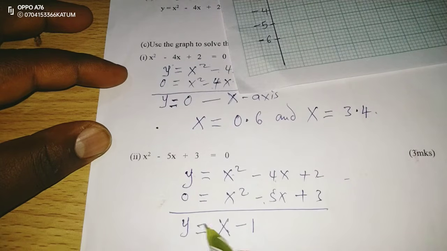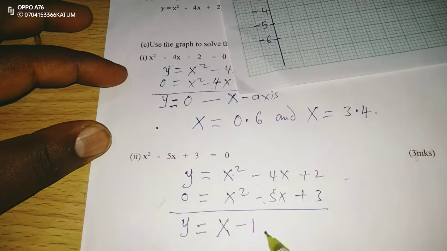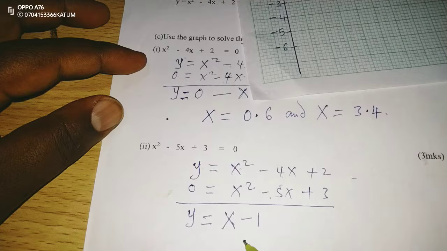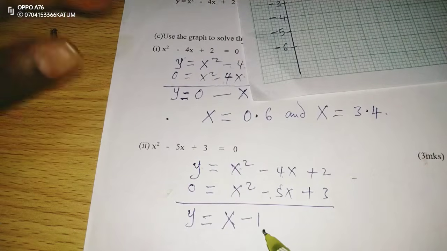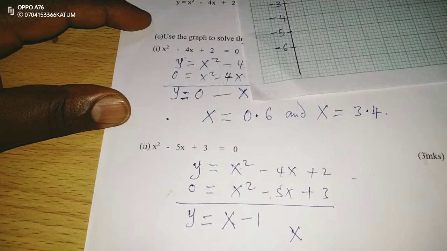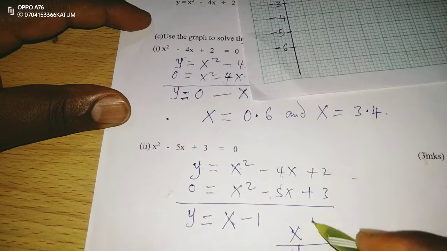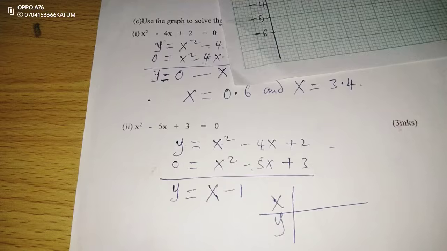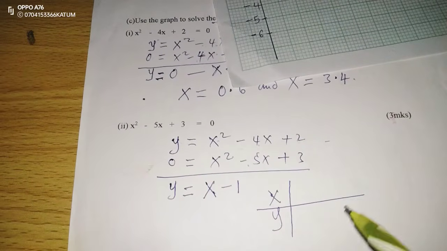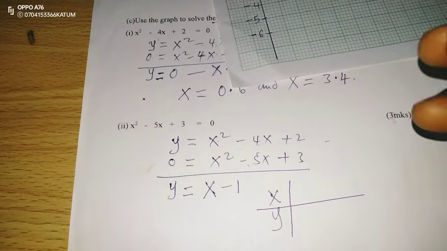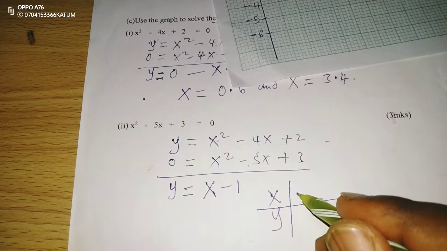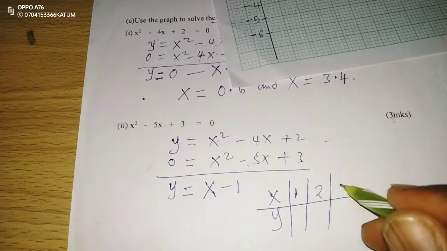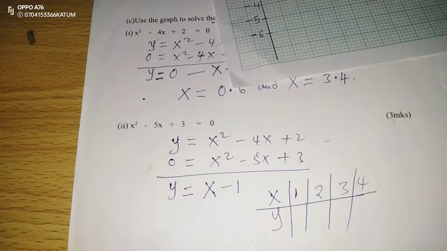So now we're going to operate with another line here, y equals x minus 1. For us to get this line, it is not drawn by default like the x-axis. We need to get values of x and y, a few values of x and y, but within the range at which the graph has been drawn. So we can begin from 1, 2, 3, 4. I think these are enough.